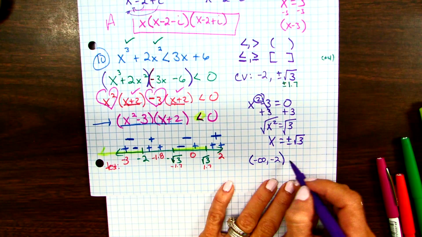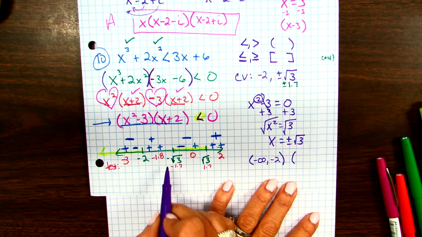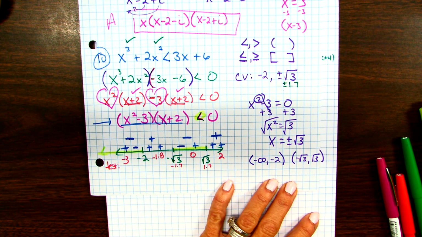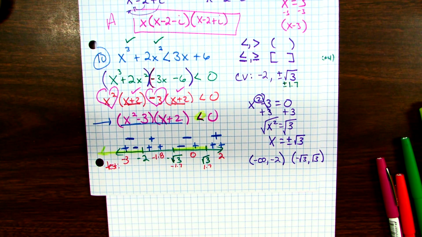It makes a difference. And then we would also have from negative square root of 3 to the square root of 3. Okay?